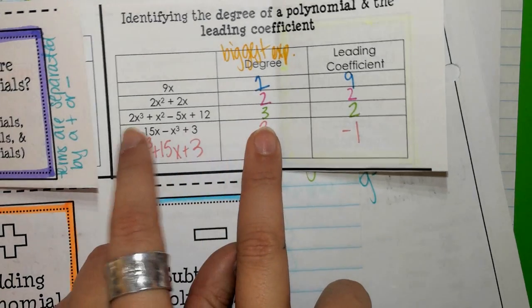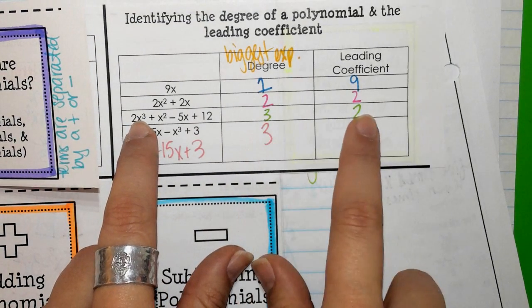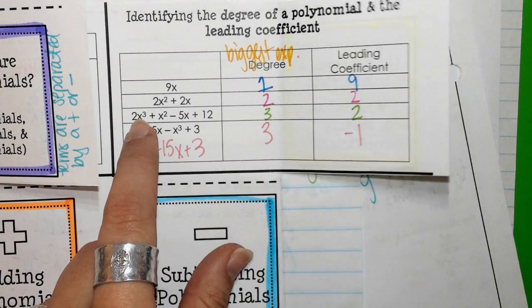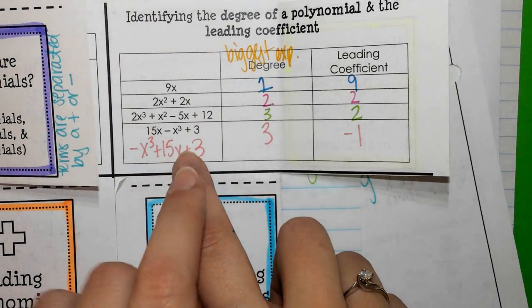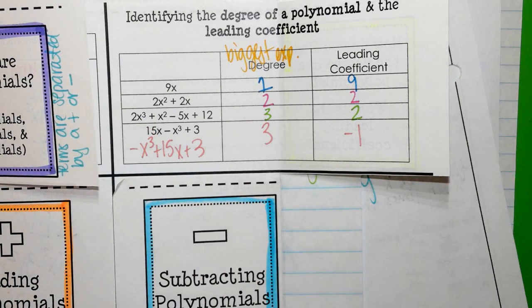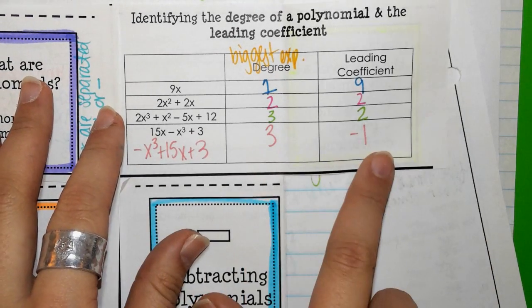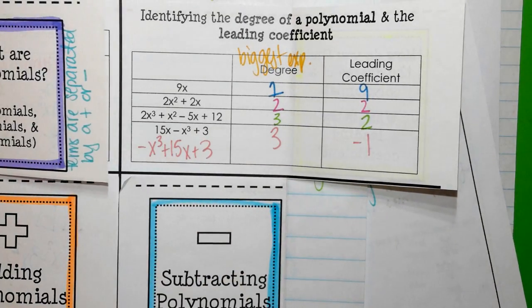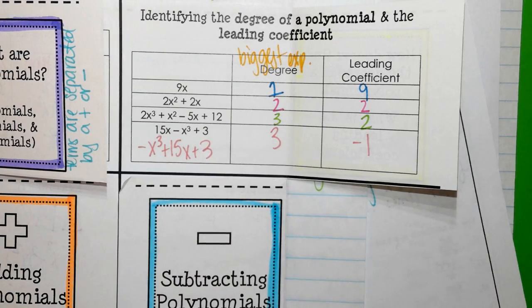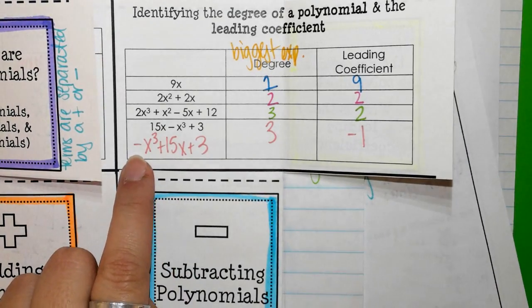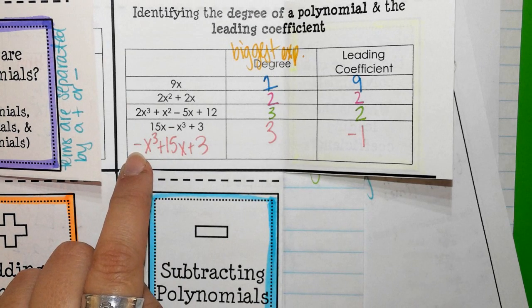Alright, the highest degree of this one is 3. The leading coefficient is 2, and it's a polynomial because it's 4. And remember, we order it from highest exponent to constant. So the degree is 3, the coefficient is -1, and what kind of nomial is this? Trinomial. How's the leading coefficient -1? Because it's the number out front of the biggest exponent. The number out front of this is -1.